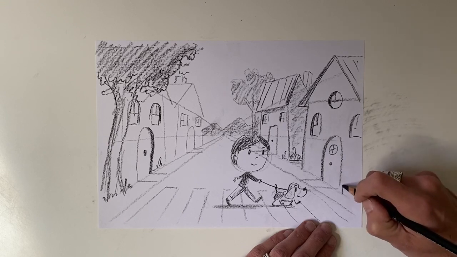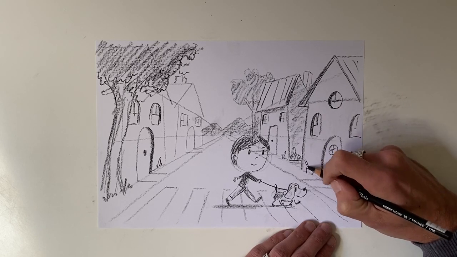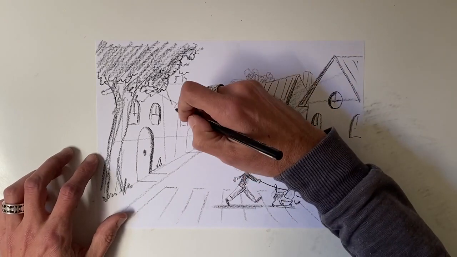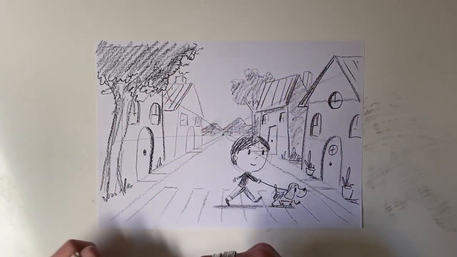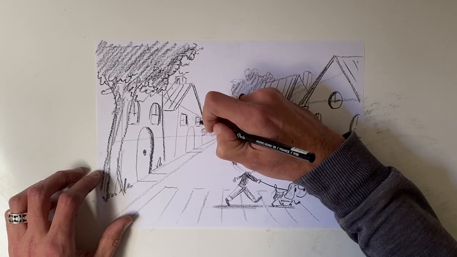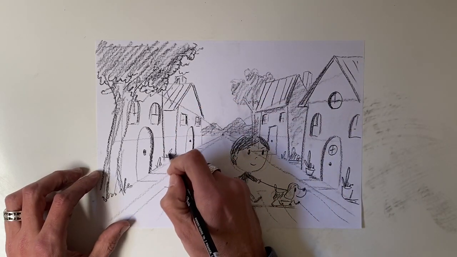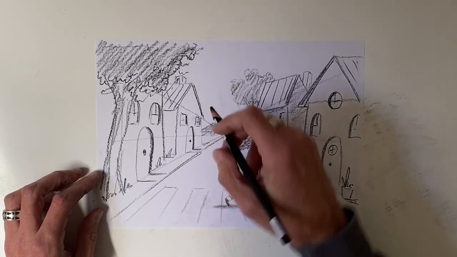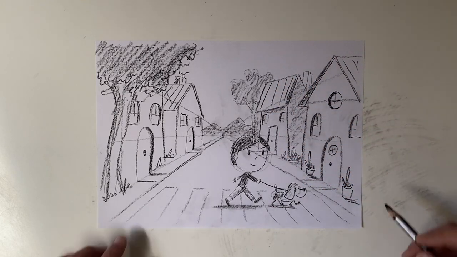This one might have a couple of pot plants out the front. I think we're almost finished.